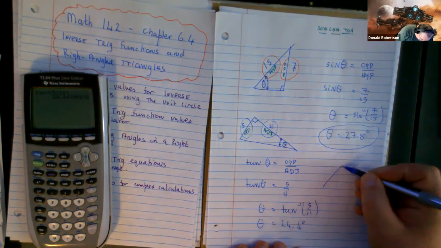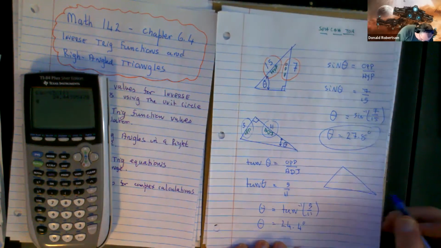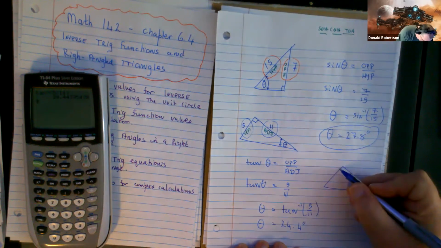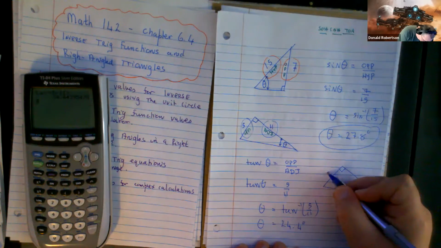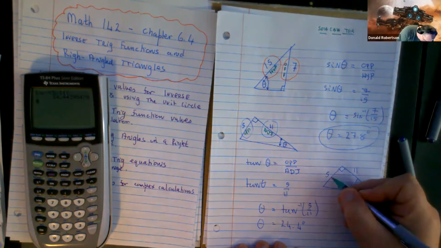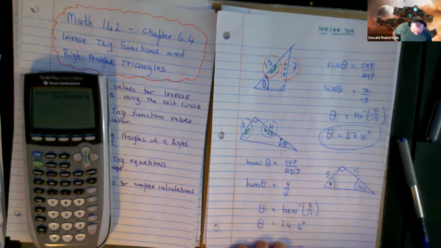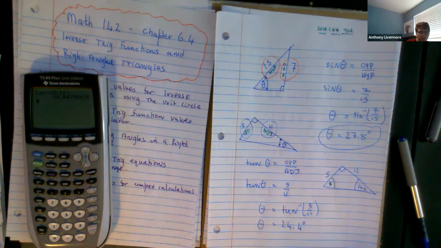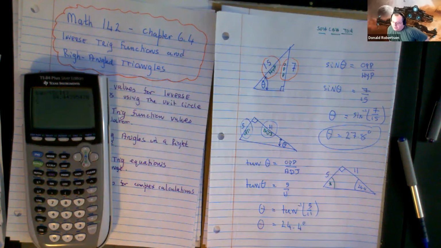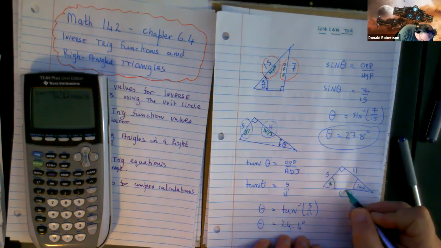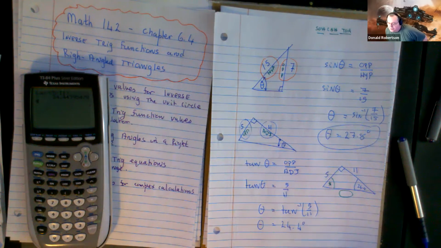So I'll draw another version of that same picture. I now know that this is 24.4. I know that's a right angle. I know this is 5, and I know this is 11. How would I find this angle here? And think of the easiest way to get it. 90 minus 24.4. Agreed? 90, take away that number, what's left? And how would I get that side? Again, think of the easiest way to do it.